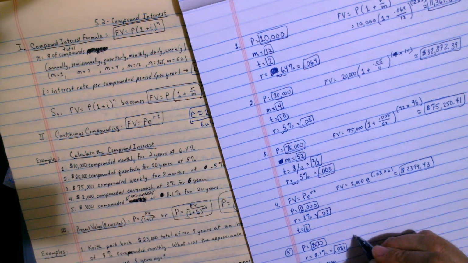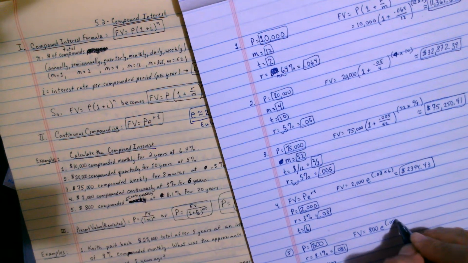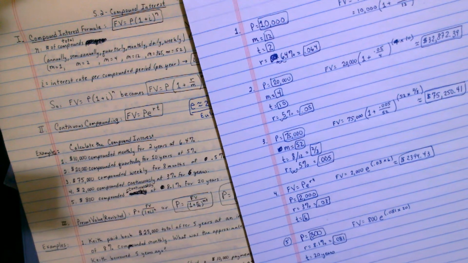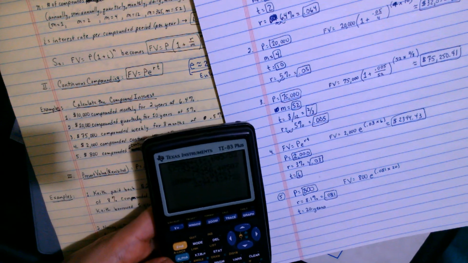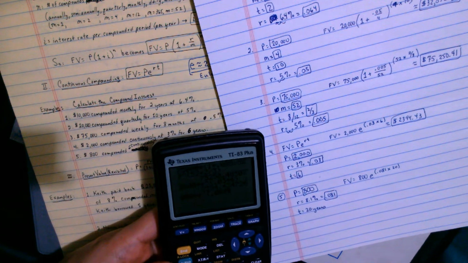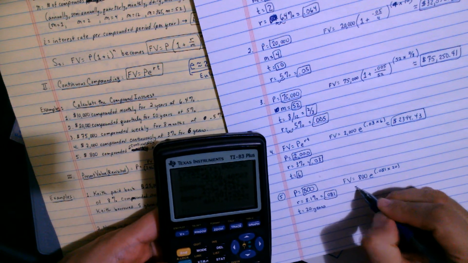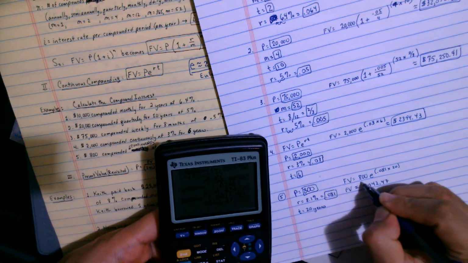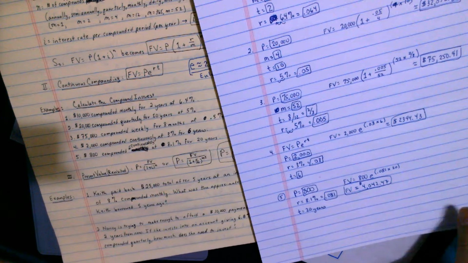And so in this case, the future value is present value times e raised to the 0.081 times t, which is 20. So this is essentially what I'm going to plug in there. So 800 times second ln to get the e value, 0.081 times 20. So you're talking about a future value of about $4,042.47, plus or minus. Okay, so that's how that works.